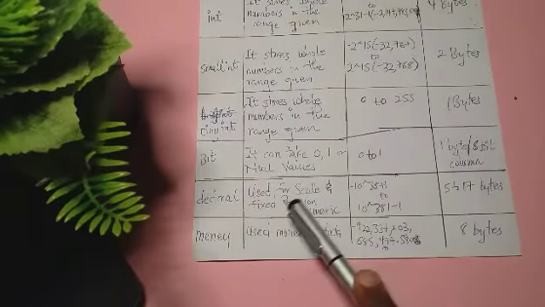And we have the money data type. You use the money data type when you are working with monetary data. The range has been given over here, it goes up to about 9 quadrillion, and the memory capacity is 8 bytes.